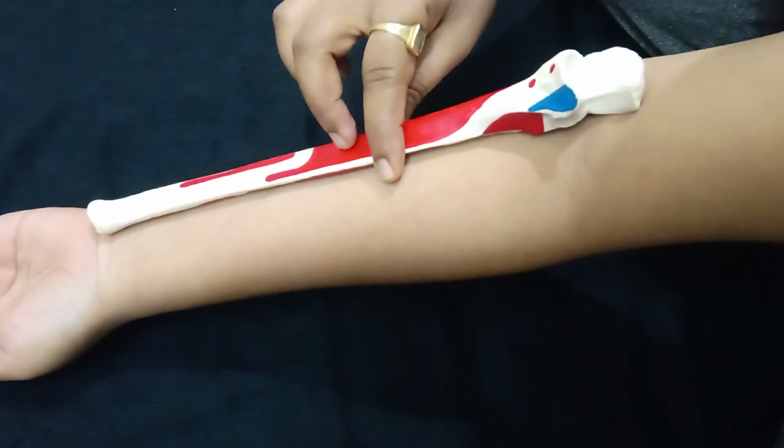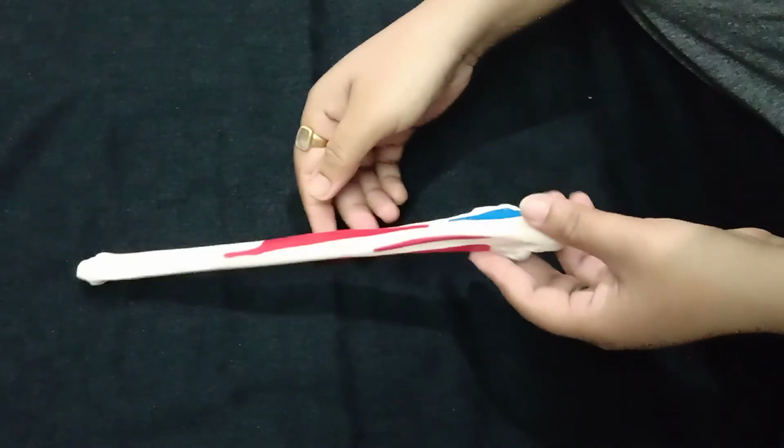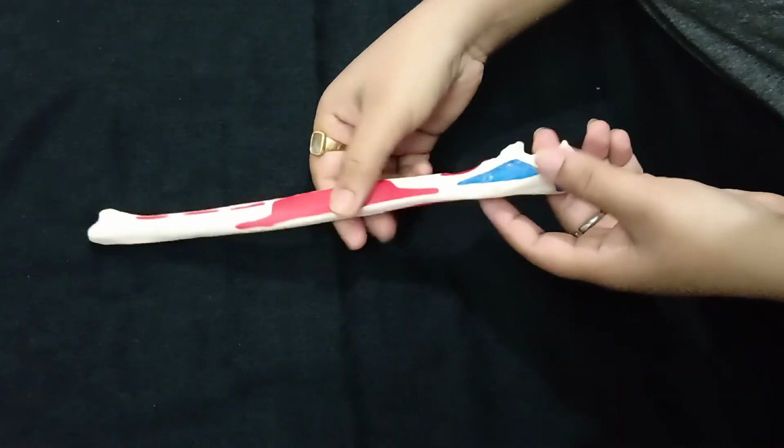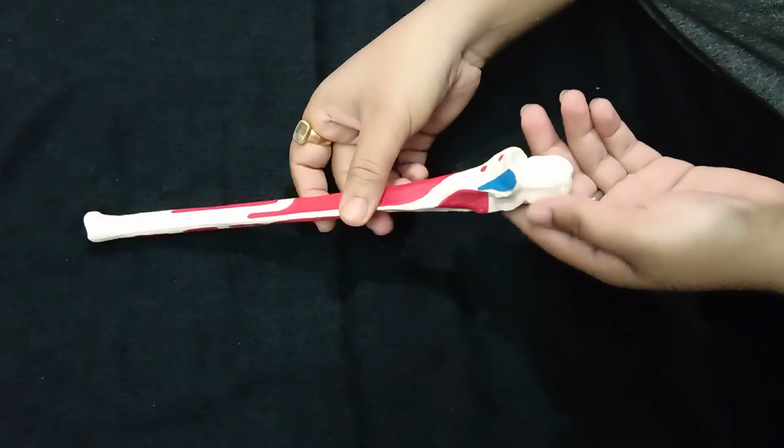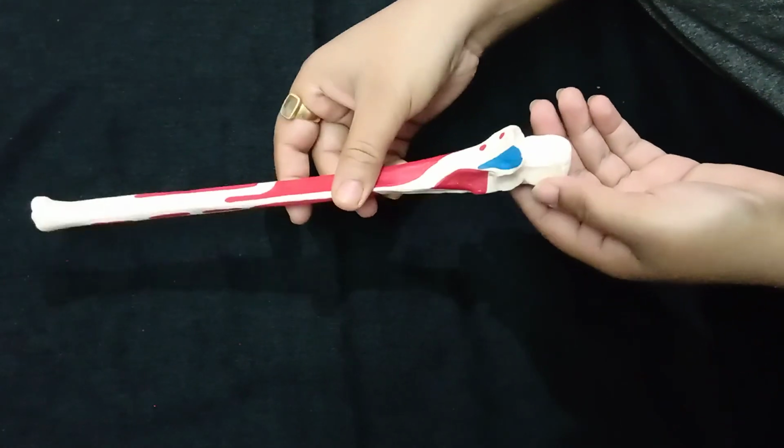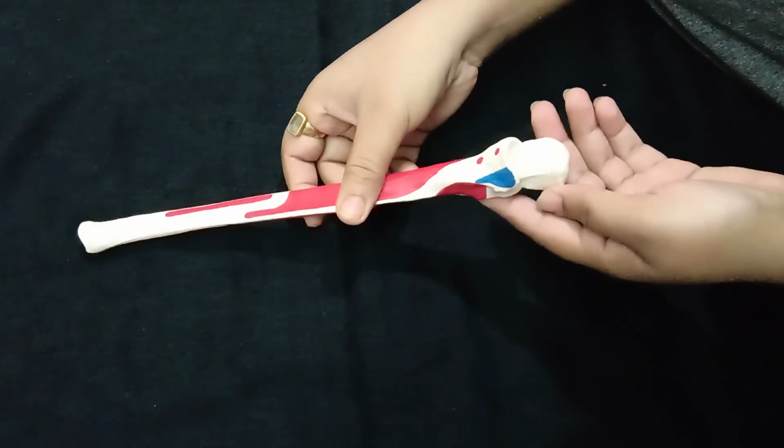So I think you have understood, in a very short, gross way at least, what this bone is, what its features are, and which side this is.